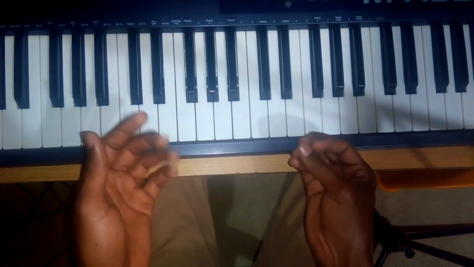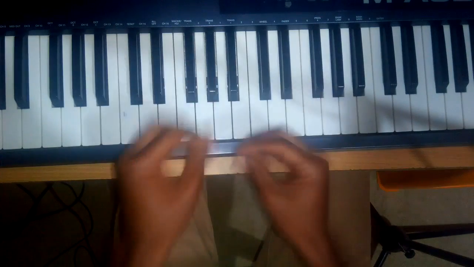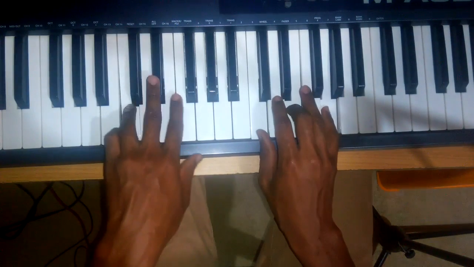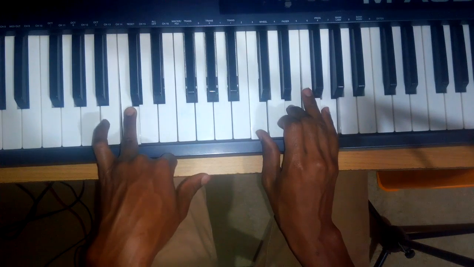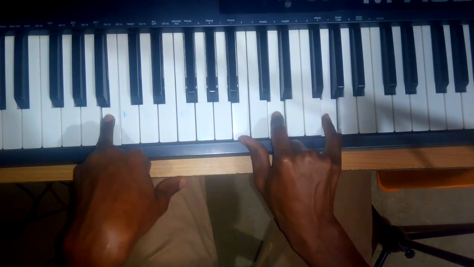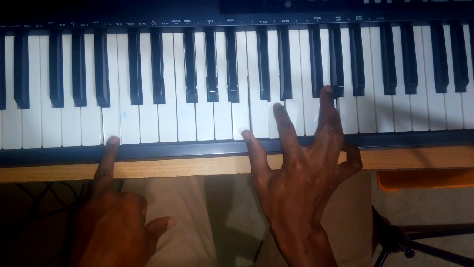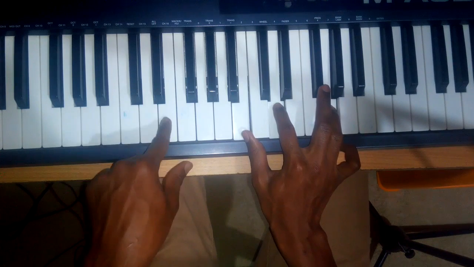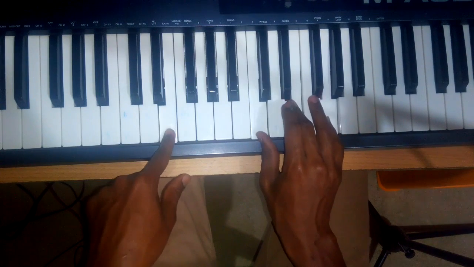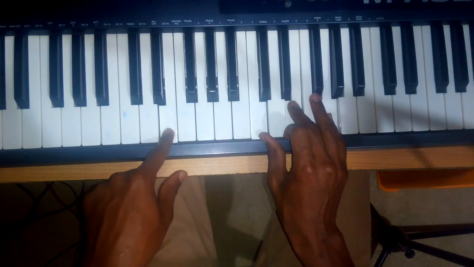For example, if I use a common song like Here I Am to Worship, the chorus part in key C: here I am to worship, 1, C major; here I am to bow down, 7, and here I'm using 5 over 7, G over B; and then the 3, here I am to say that. In this case, I'm using 1 on my right hand and the 3 on the left.